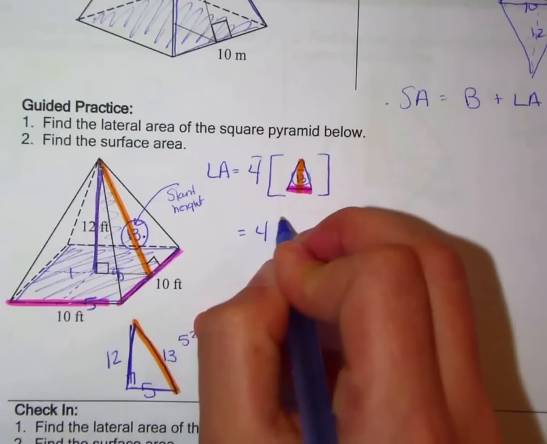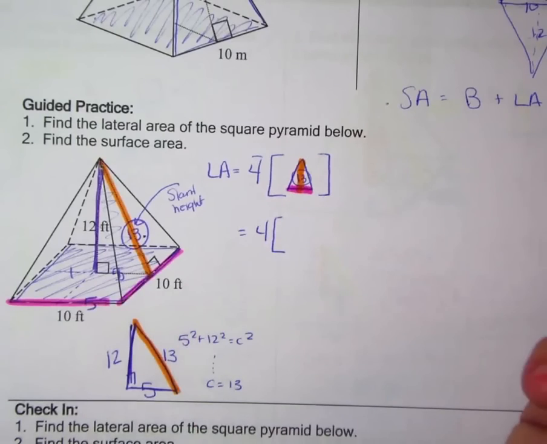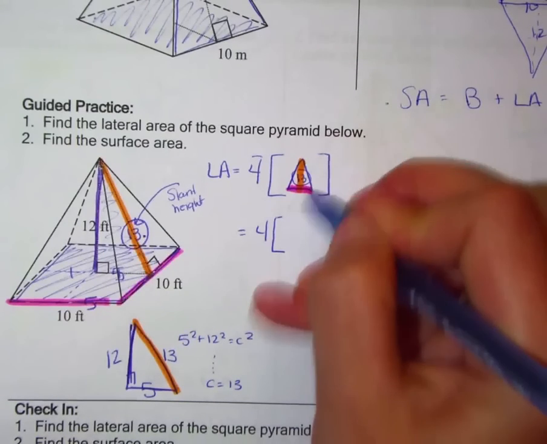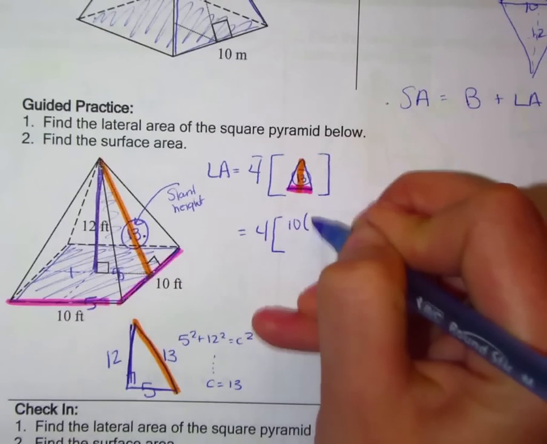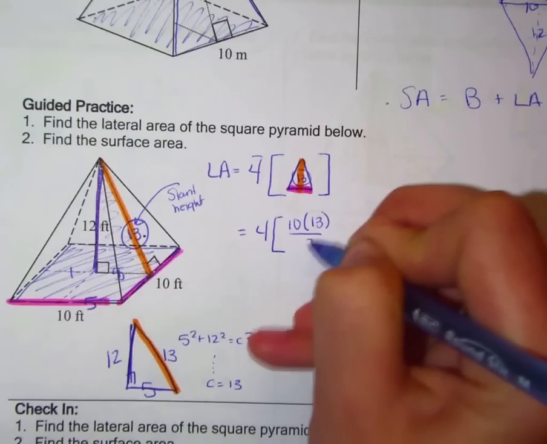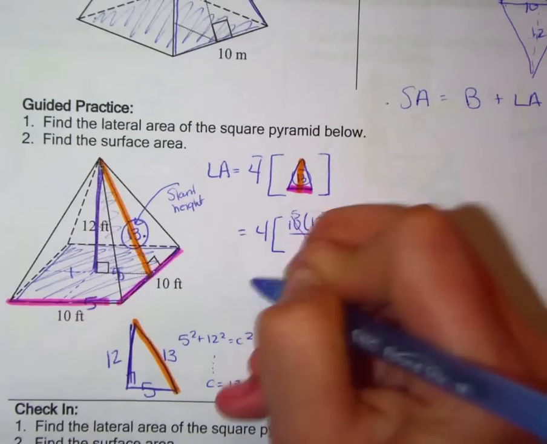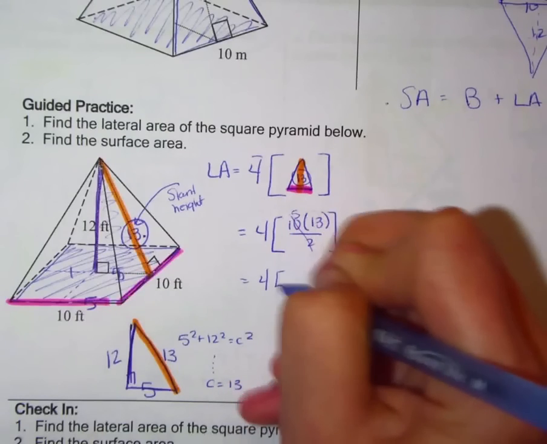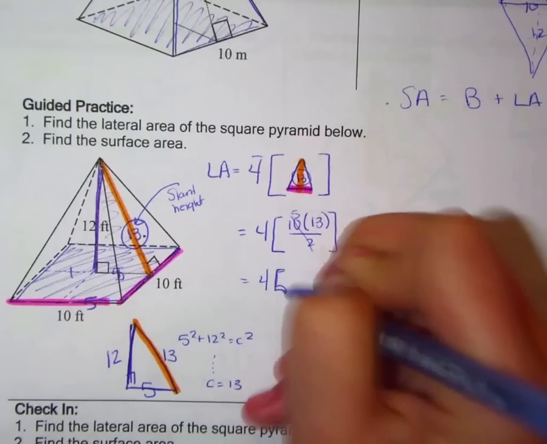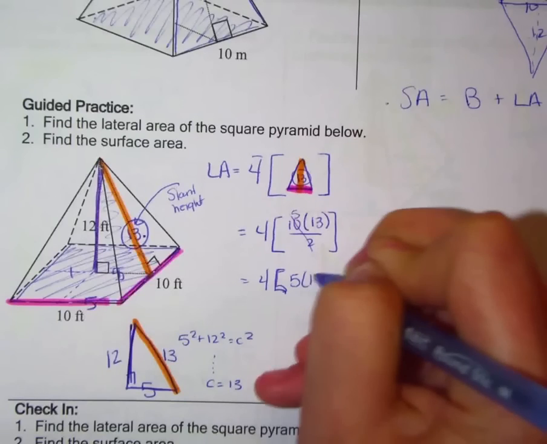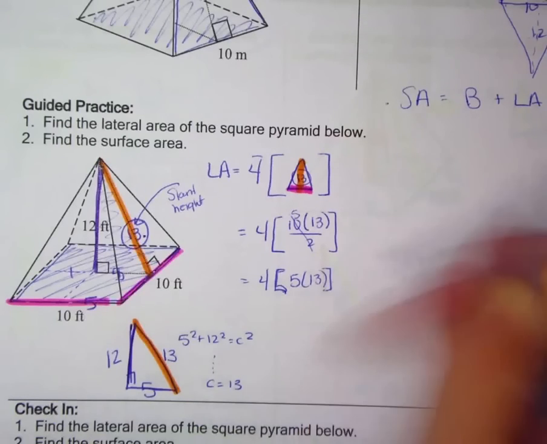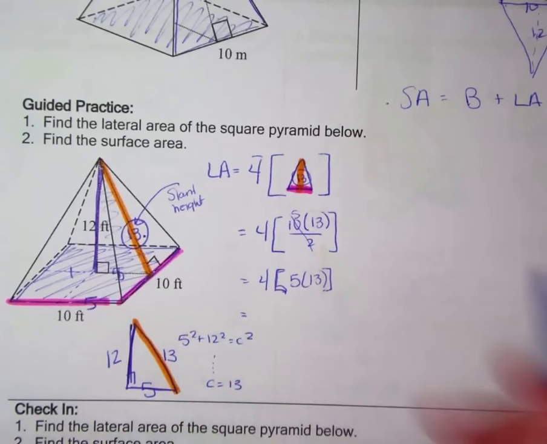Now we can go and find the area of a lateral piece. Base, which is 10, times height, which is 13, divided by 2. We can reduce. 4 equals 5 times 13, or 4 times 5 times 13.